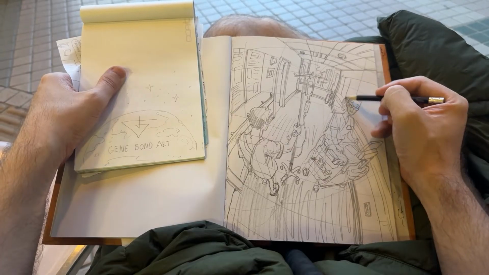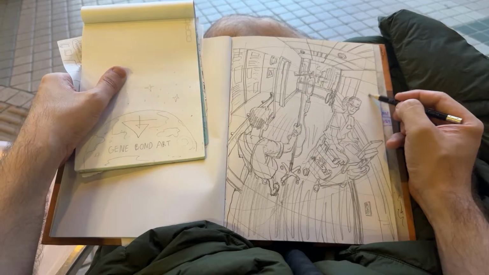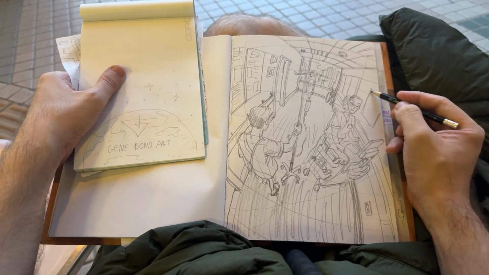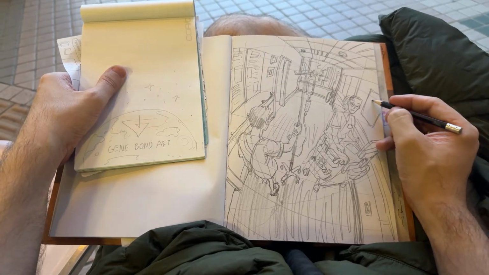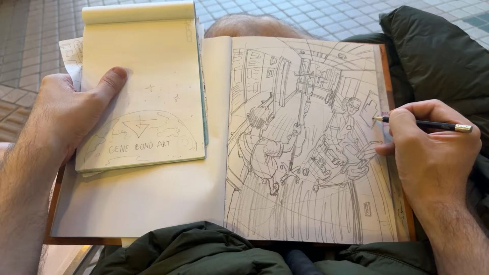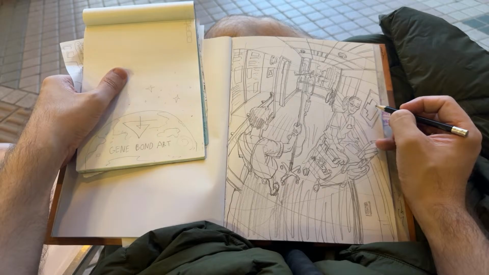Some posters. And maybe here let's put, just for fun, a floor map. Don't know why here, but let's say a floor map.